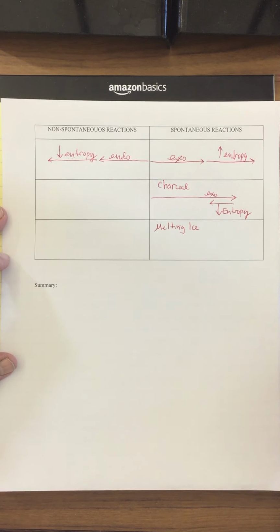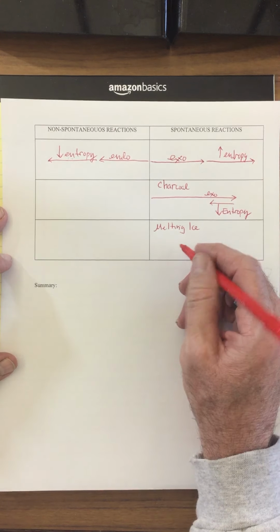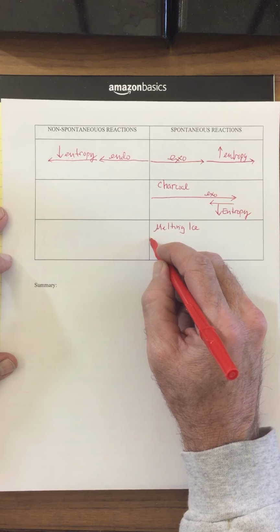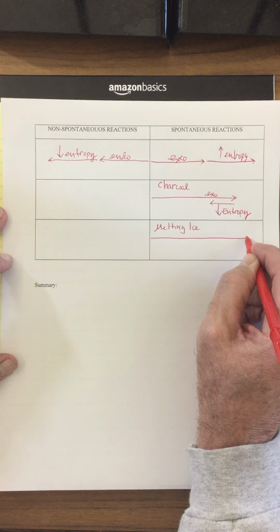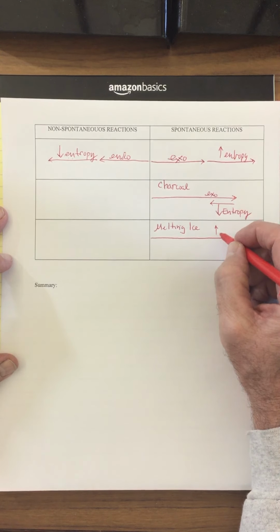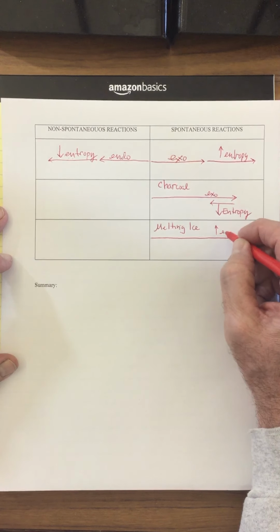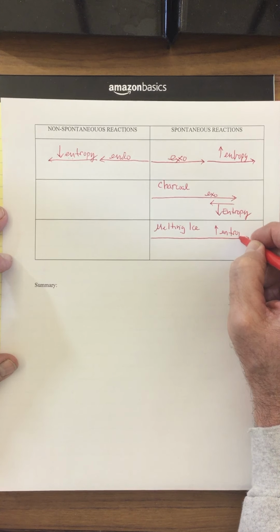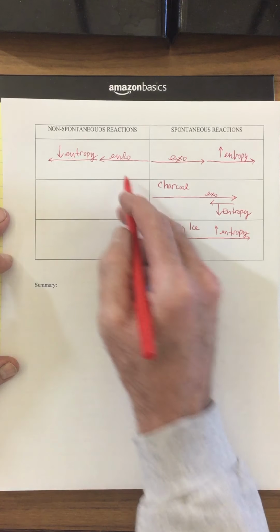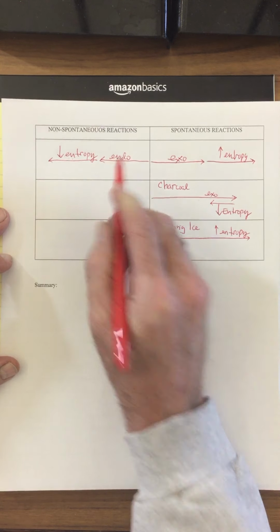So when you melt the ice, what you have is the increase of entropy, meaning we're creating something that's more chaotic. We have the increase of entropy. This far exceeds the case that it's endothermic.